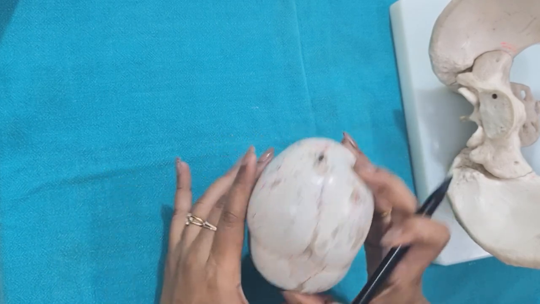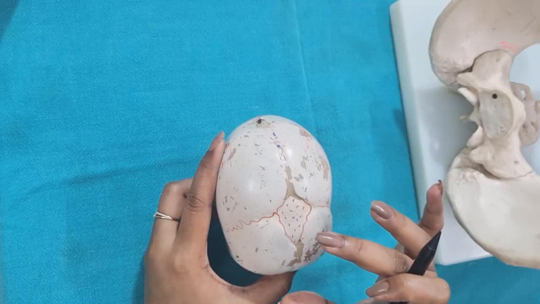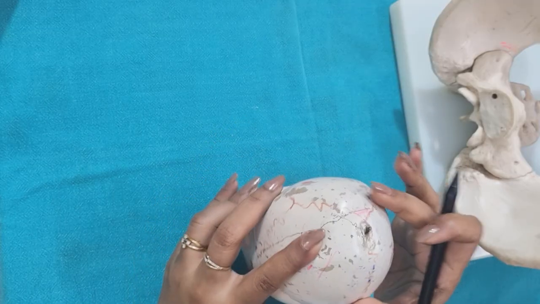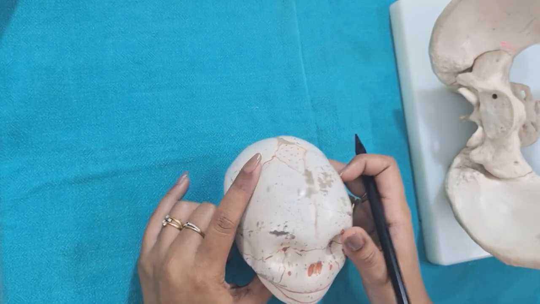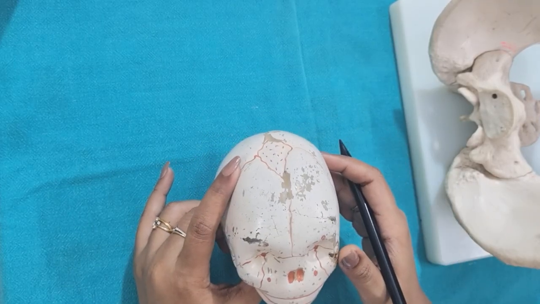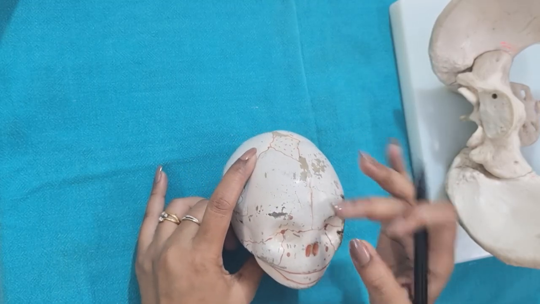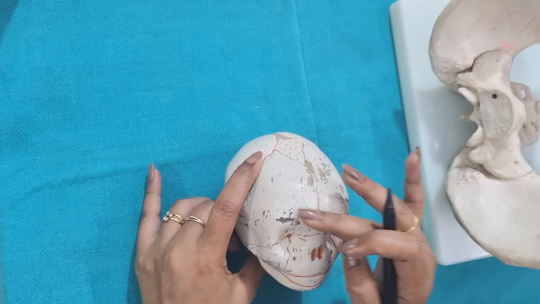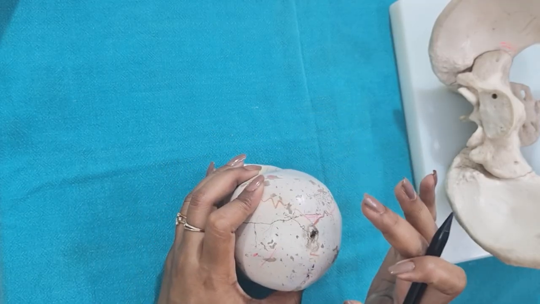Okay, so understood. Completely flexed is vertex, deflexed is brow, and extended means face presentation. Then what are the other parts I've told you? Sinciput is the area in front of the anterior fontanelle corresponding to the forehead part, and occiput is limited to the occipital bone.